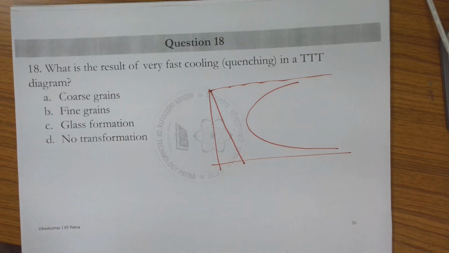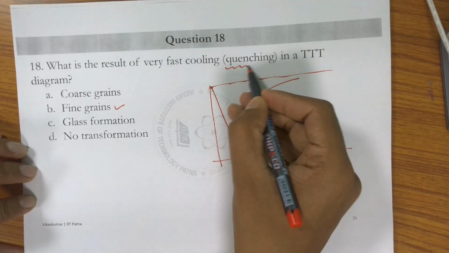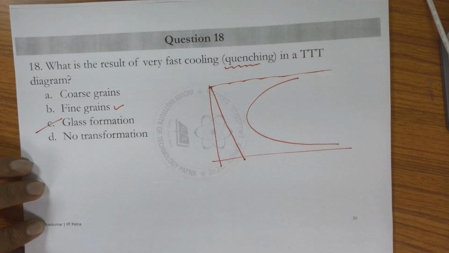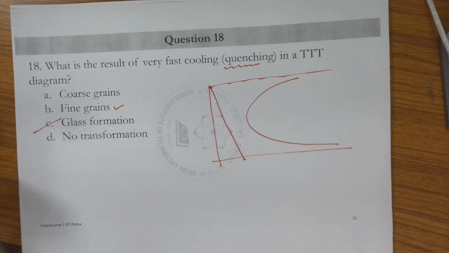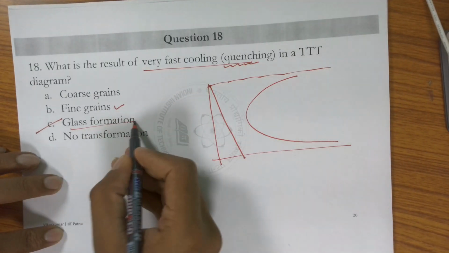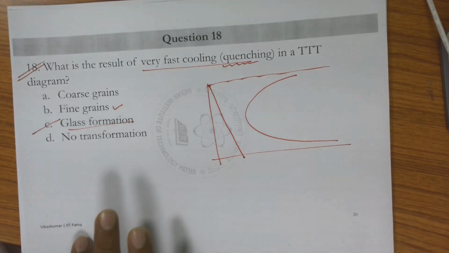One can also say that finer grain is okay, but since we are going for the quenching, the transformation will be the glass transformation. The liquid will not have much time to transform to the solid, and it will take the amorphous shape itself, the shape which was there in the liquid will be retained, and so it will lead to the formation of the glass. This particular process, very fast cooling, will lead to the formation of glass. If we talk about metals, it will lead to the formation of metallic glass.